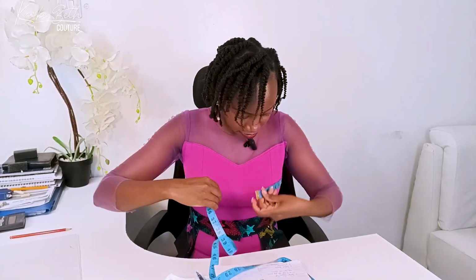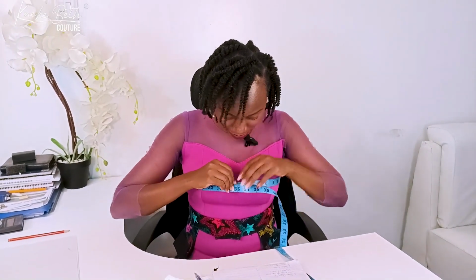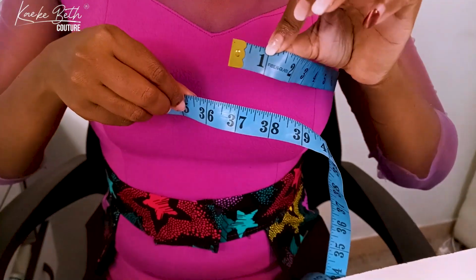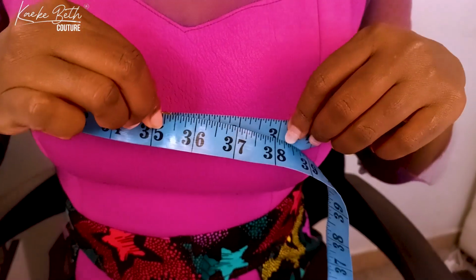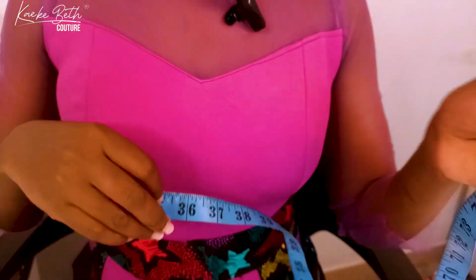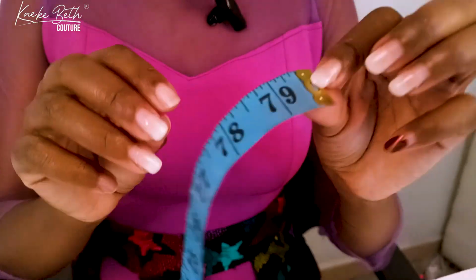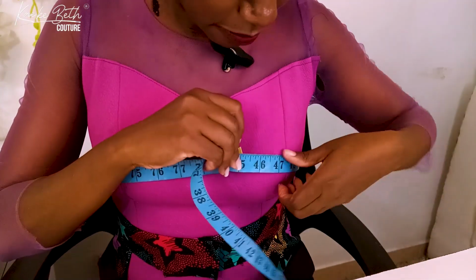For example, if I hold my tape measure from 1, if I hold it correctly, I'll get some measurements. So I'll read 35. You see, I held it from 1, so I read 35. Also, if I hold it from, you see, from 79, that is 79, 80, it will also give me some measurements.